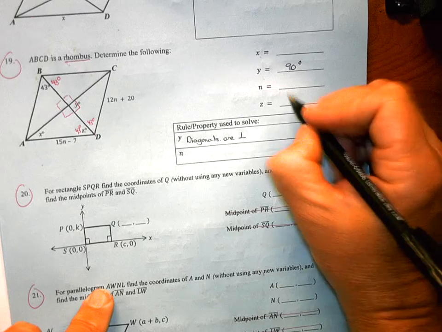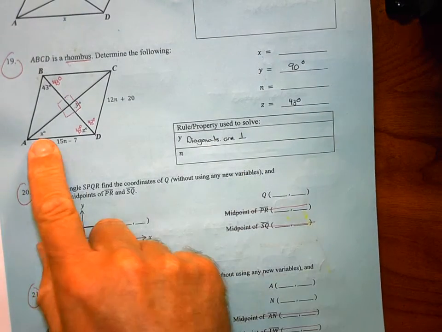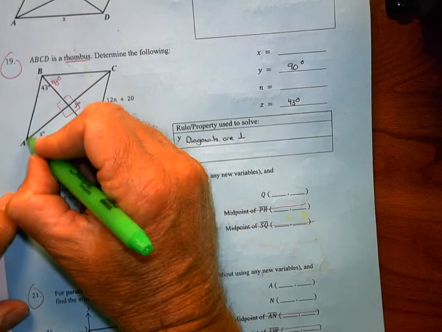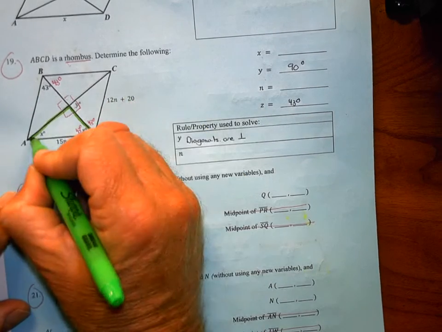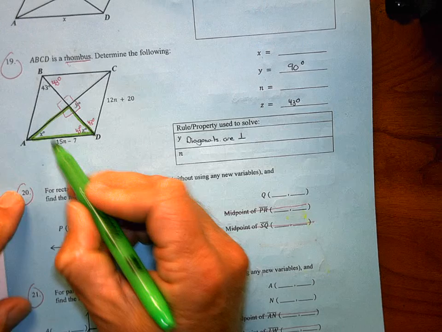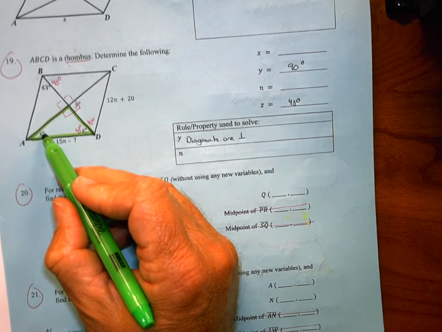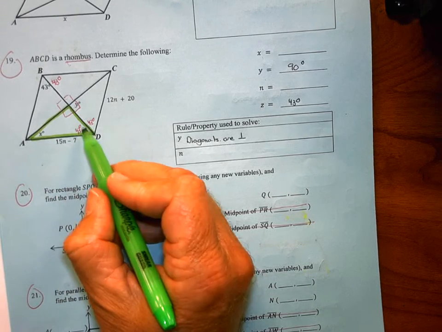All right, so now once I have the value of Z, what you want to do to find the value of X is focus in on the triangle that I'm outlining in green right here. The reason why I'm going to focus in on that particular triangle is, two reasons. One, because X is in that triangle, and secondly, I know that angle is 90 and that angle is 43.